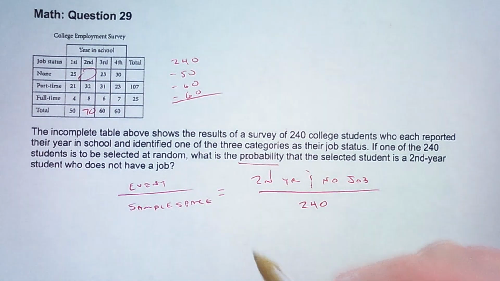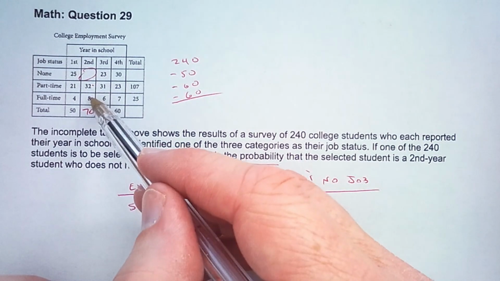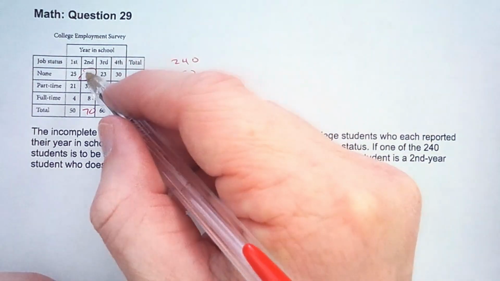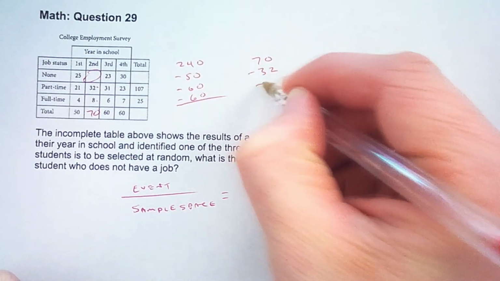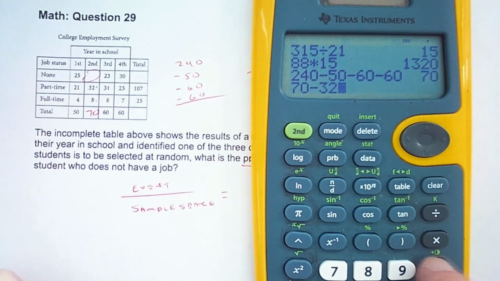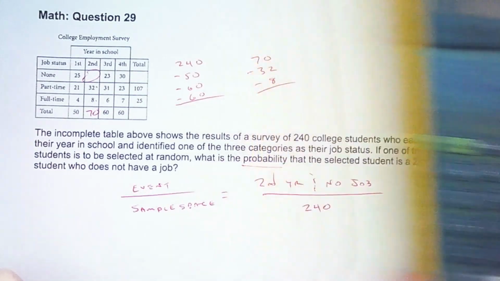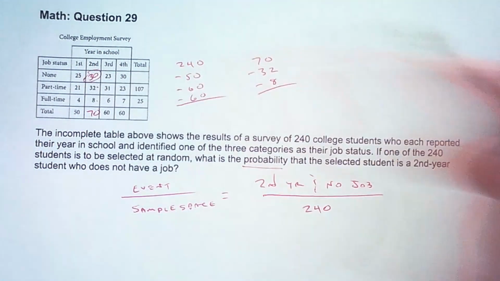Okay? Now, of those 70 students, 32 had a part-time job, 8 had a full-time job. How many of them had no job? So I'll take that 70 and subtract the 32 and subtract the 8. That leaves 30 students who were second year and had no job.